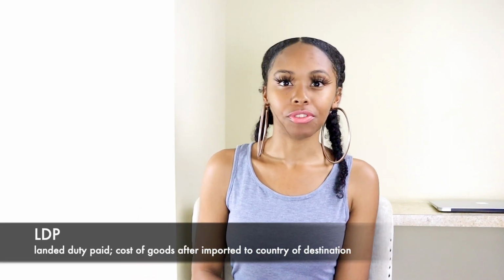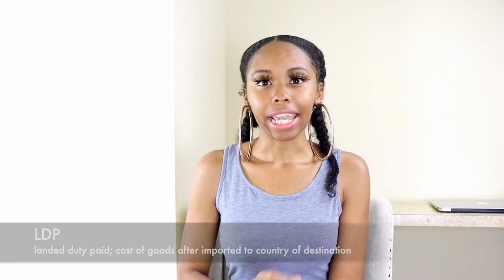LDP is more of your final end cost, which is landed duty paid. So that is the cost once it actually hits your country, because that one will include the duties of your country. You may hear other terms like DDP and things like that. Basically, you want the pricing that's going to give you your total end cost after it hits your country, all the fees and shipping and everything, so that way you know how to calculate your cost to sell it.